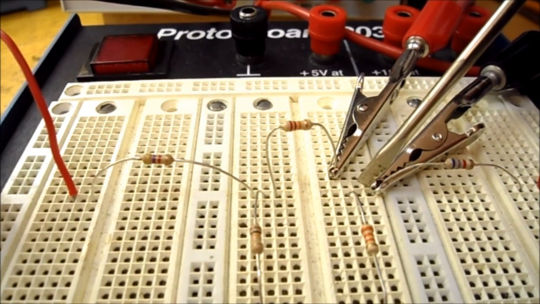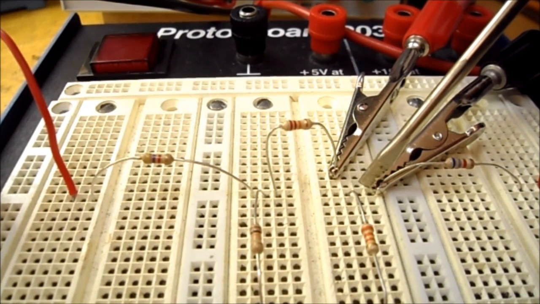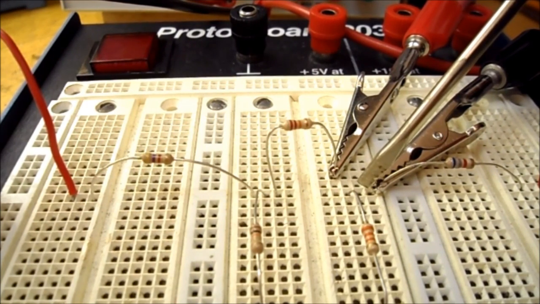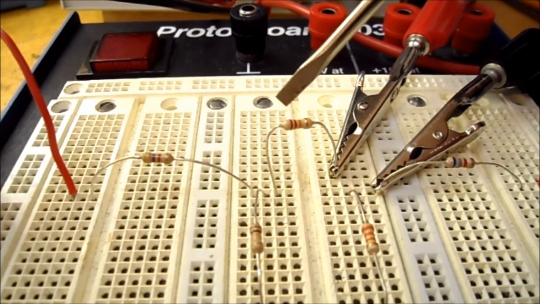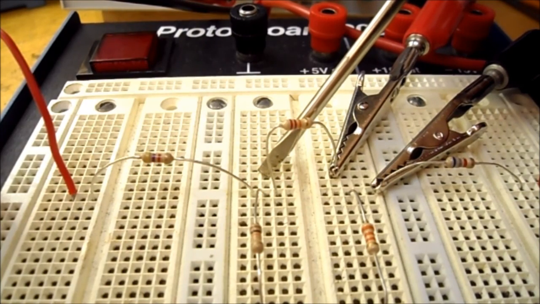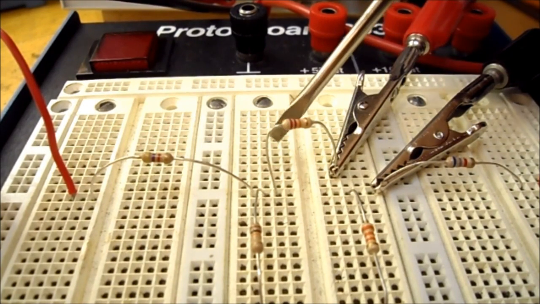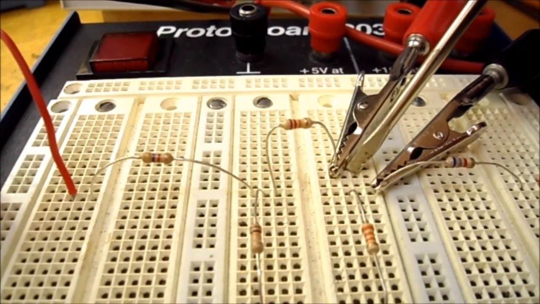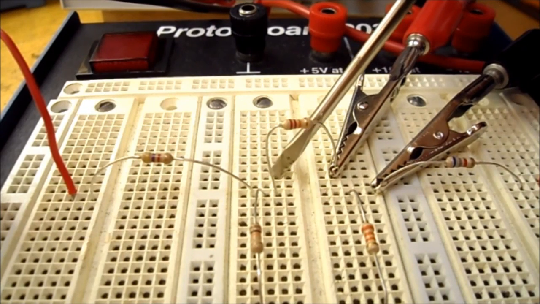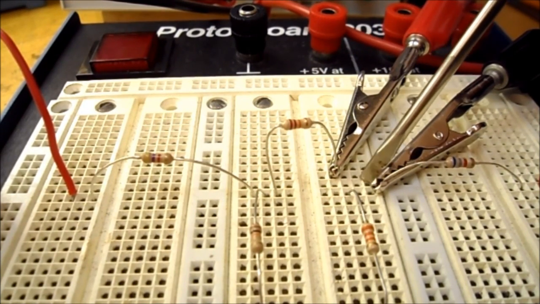Now remember, from step 6, we want to find the current flow through R4 flowing from node A, so this is node A, to node B, and this is node B. So we're sensing the current flowing this way, so that means that this is the positive side, this is the negative side.